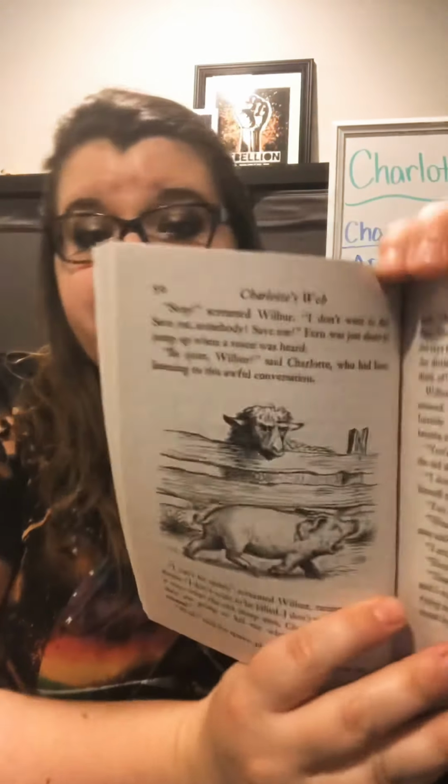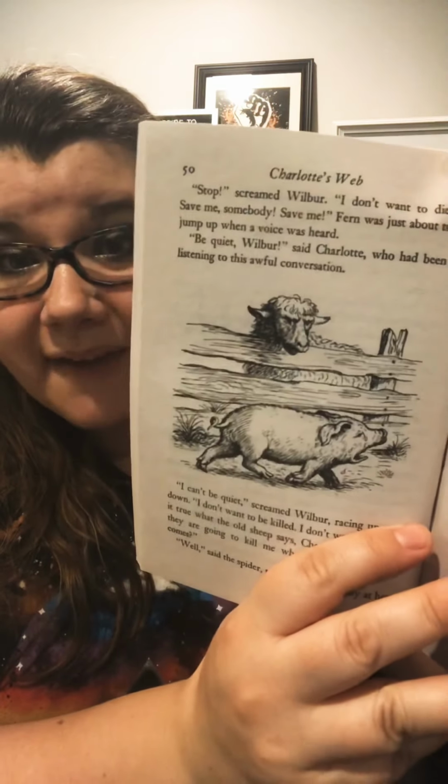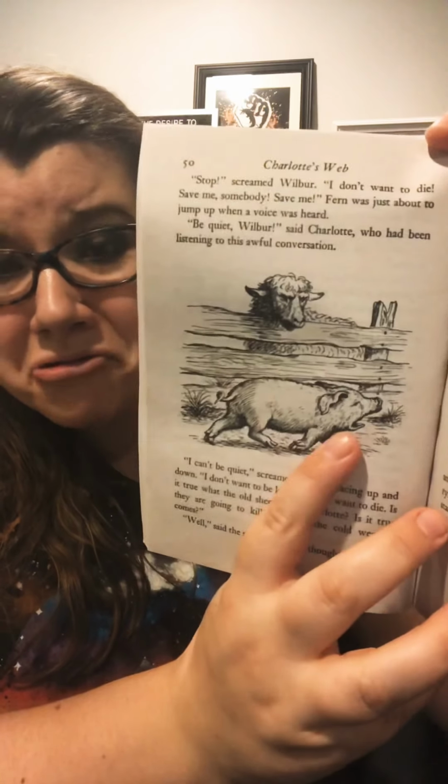All right, here's the picture of when the sheep gave Wilbur the bad news. See, he's crying. Poor Wilbur. All right, Charlotte said, be quiet, Wilbur. "I can't be quiet," screamed Wilbur, racing up and down. "I don't want to be killed. I don't want to die. Is it true what the old sheep says, Charlotte? Is it true they are going to kill me when the cold weather comes?"